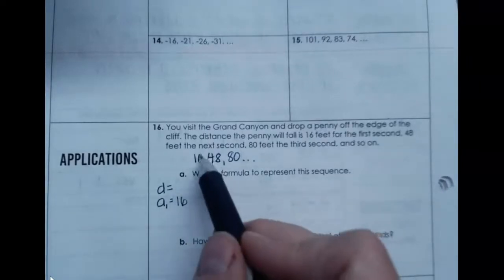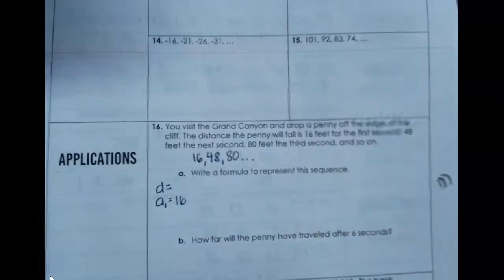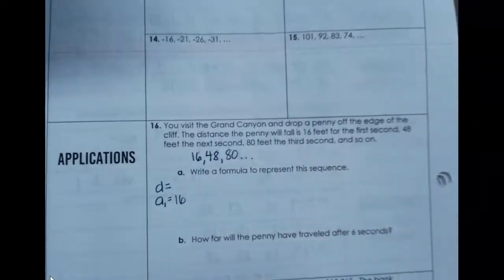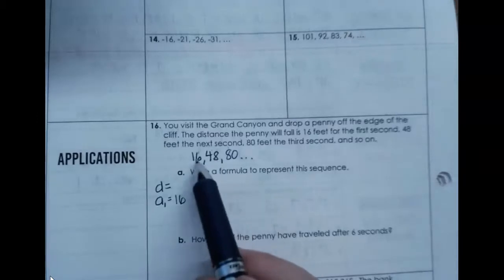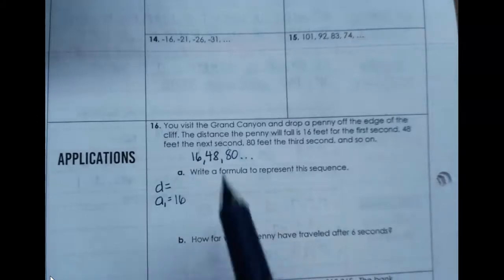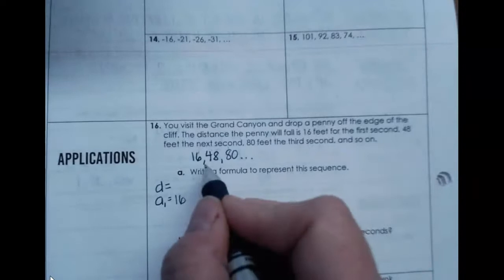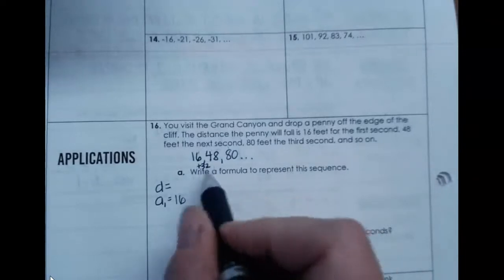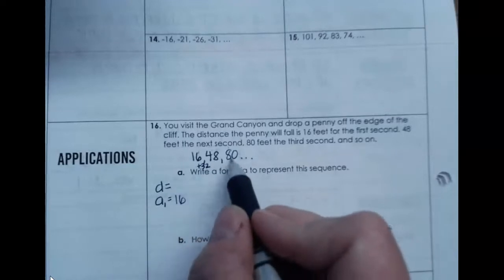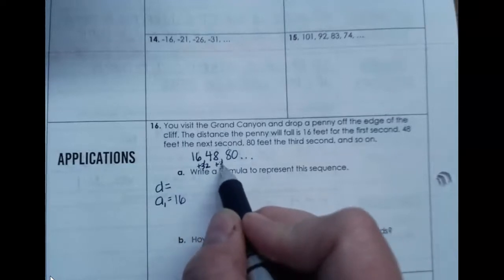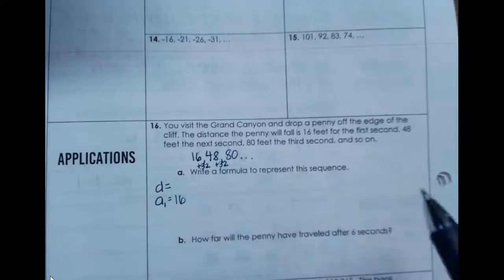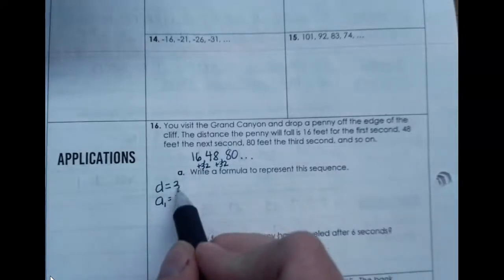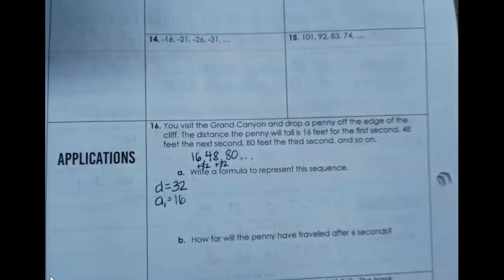The common difference, we need to see what's the difference between these two numbers. So I will take the second number minus the first number. So 48 minus 16 is 32. So if I add 32 to 16, I get 48. Does that hold true to the next one? 48 plus 32 is 80. So our common difference is a positive 32.